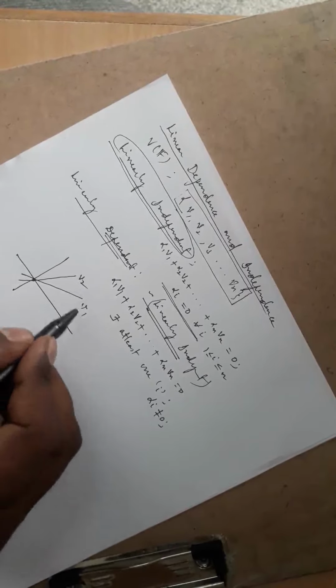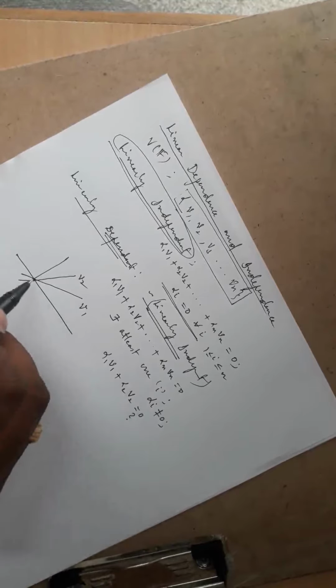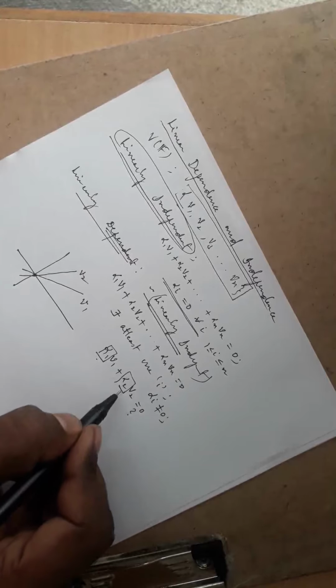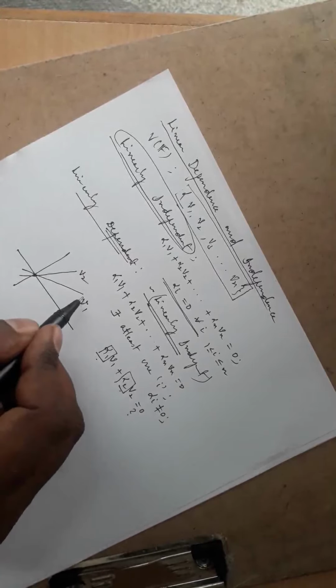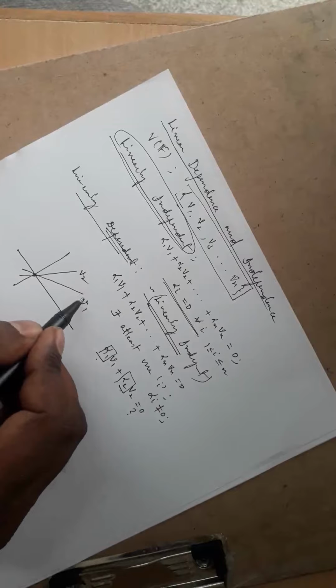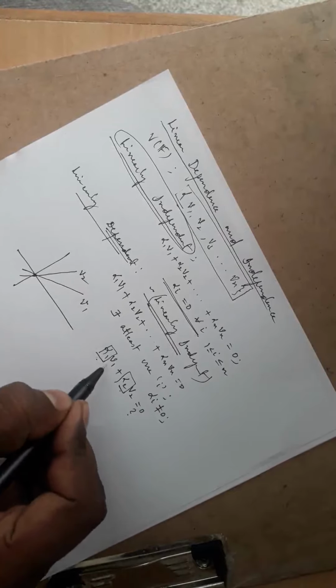That is the idea. That is alpha 1 v1 plus alpha 2 v2 equals 0, when is this valid? See, I need to choose the scalar to be 0. Then only this vector will become 0, or else they are not 0. In the sense, if alpha 1 is 0, what will you do? You will scale the vector v1 to be the 0 vector. That means where will it lie?